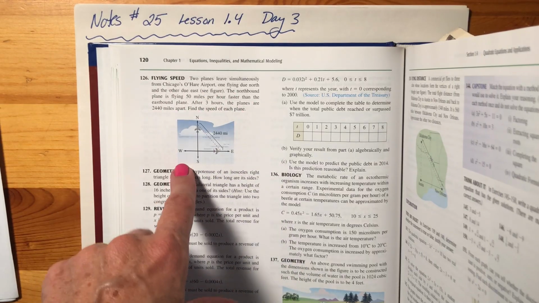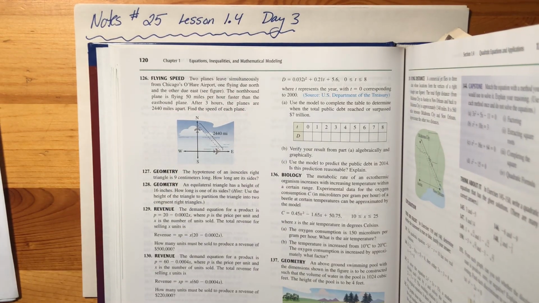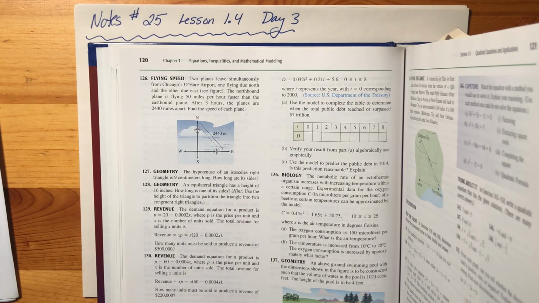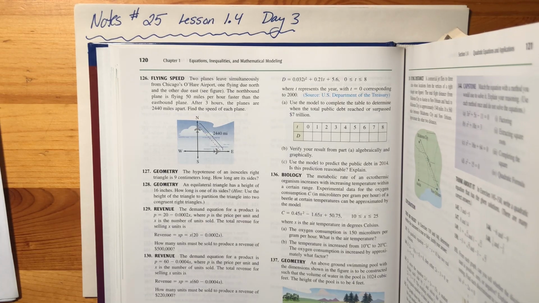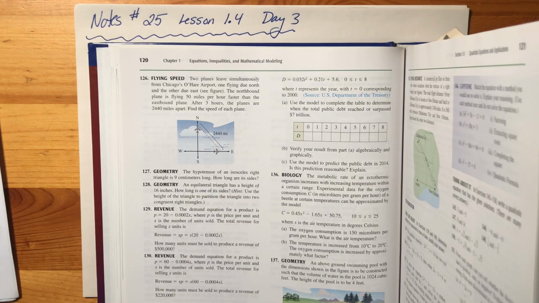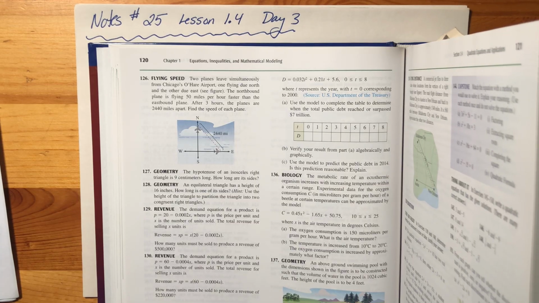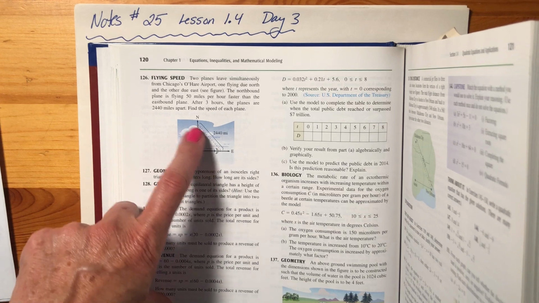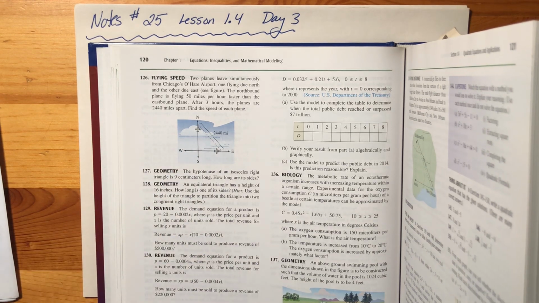I'm on number 126. It says two planes leave simultaneously from Chicago's O'Hare Airport, one flying due north and the other flying due east. The northbound plane is flying 50 miles per hour faster than the eastbound plane. After 3 hours, the planes are 2,440 miles apart. Find the speed of each plane. Okay, this is a great problem.